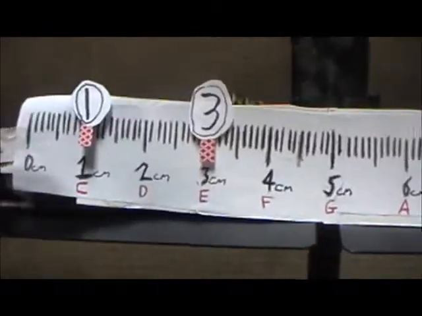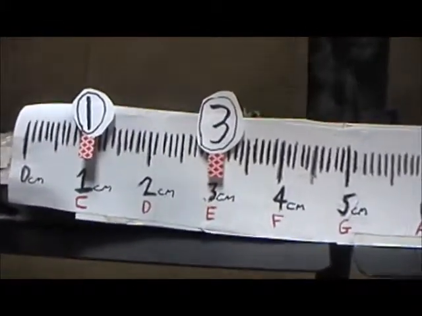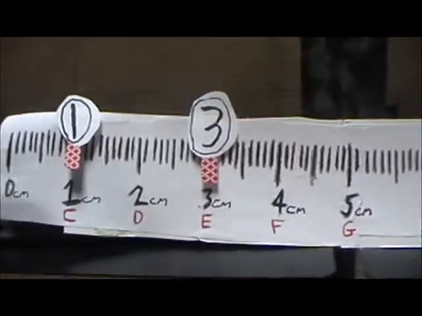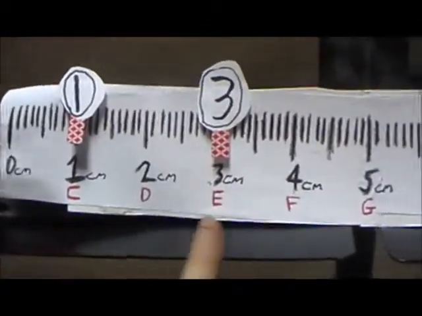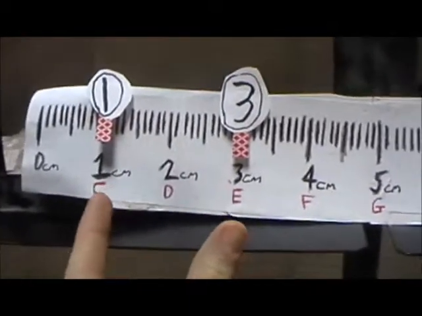This does not really have anything to do with music. I'm just trying to explain a metaphor in an interesting way, okay? So, this is our first, the C, and then the E is going to be 2 centimeters away. That's the musical distance, okay?